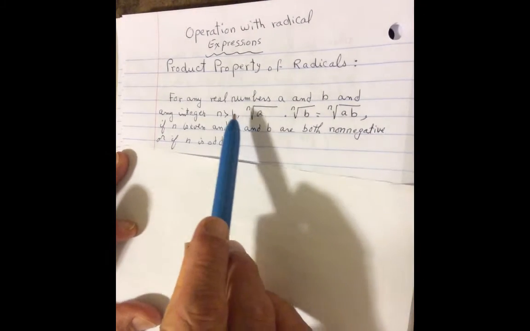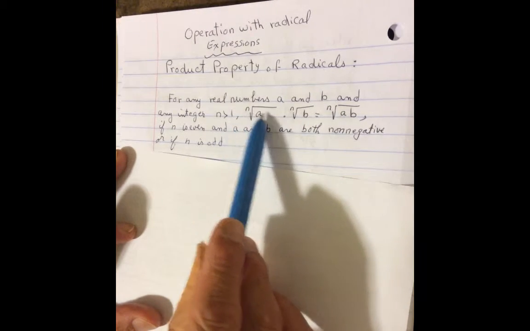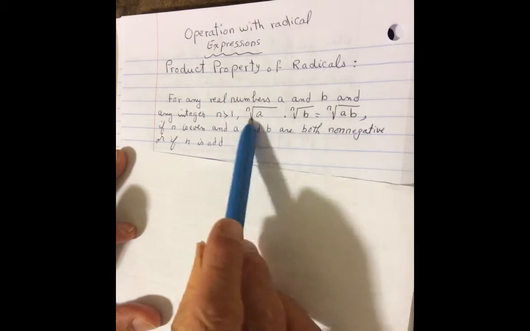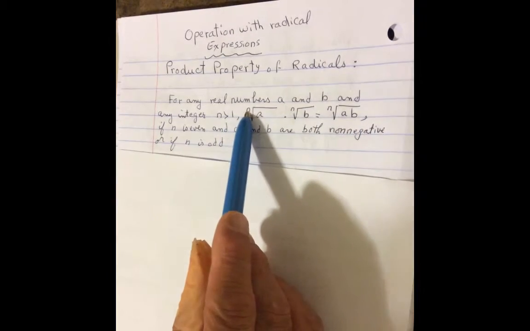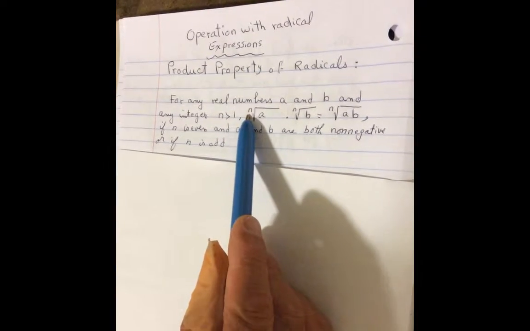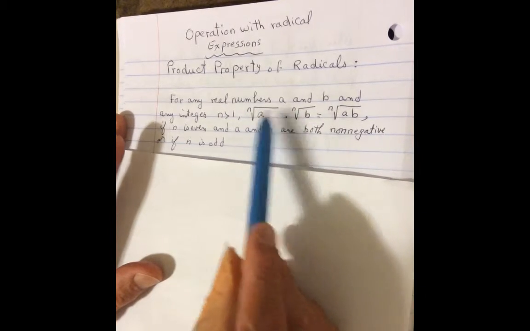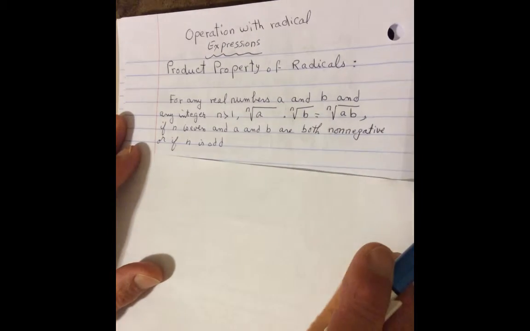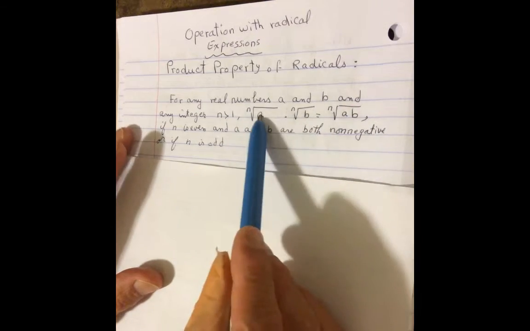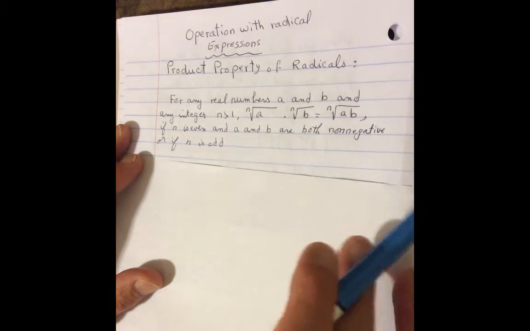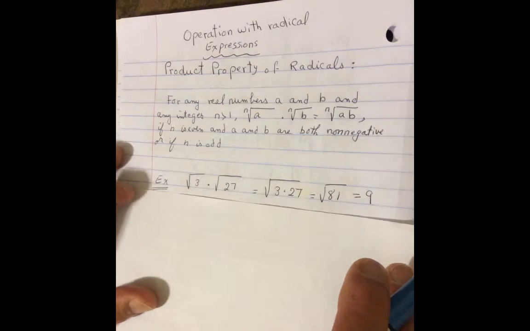Of course, if n is even, then a and b have to be non-negative, so we can do the root, because to find an even root, this number and the other number have to be non-negative. If n is odd, then it doesn't matter. These could be positive or negative. So now let's see an example.